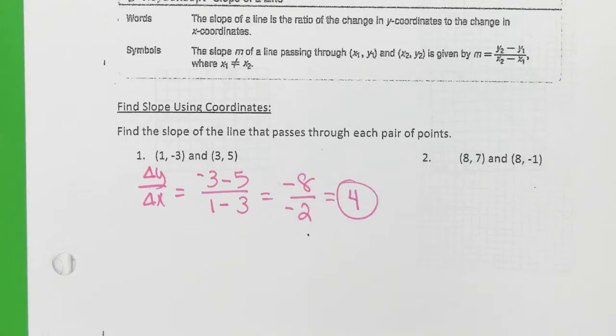It's underlined. You're not dividing by 0. You just tell me the answer is 0. You're not just... the answer is 0. Undefined.